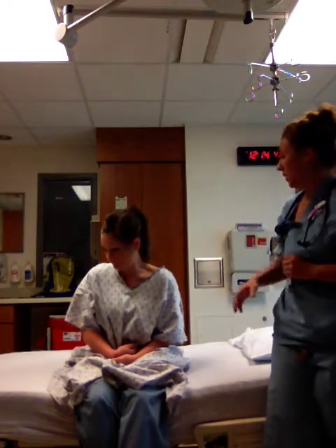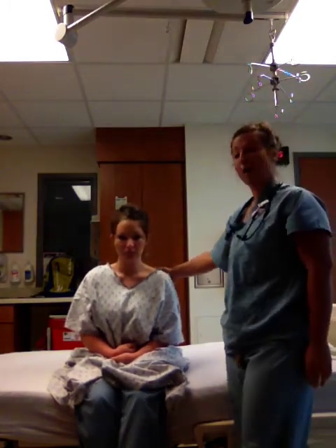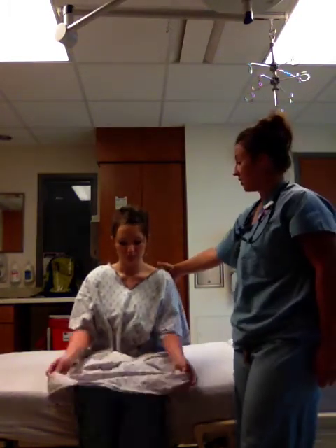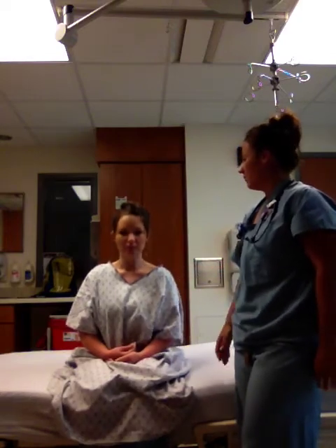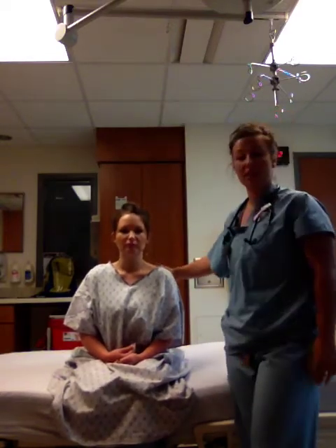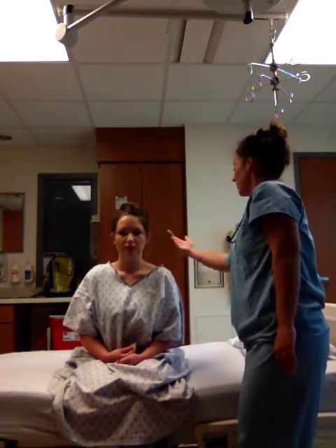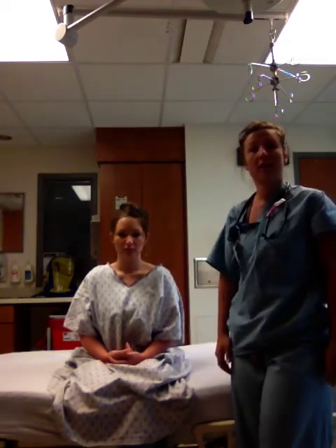I'm also going to be paying attention to her posture. Does she sit erect? Does she slump? She appears to be erect. There's no slumping. She doesn't appear to have any curvature of her spine.